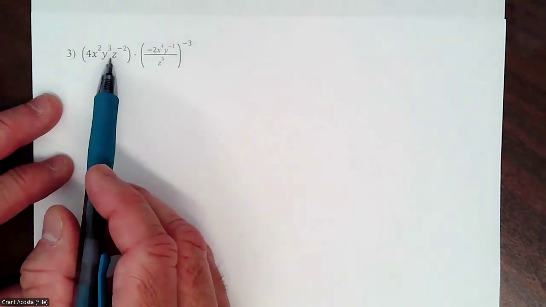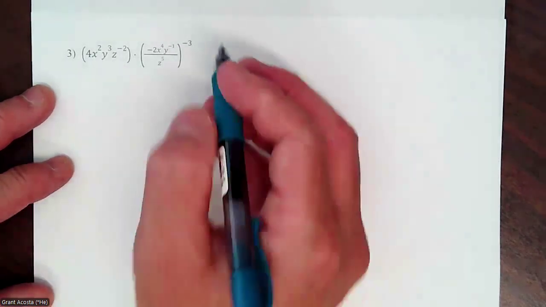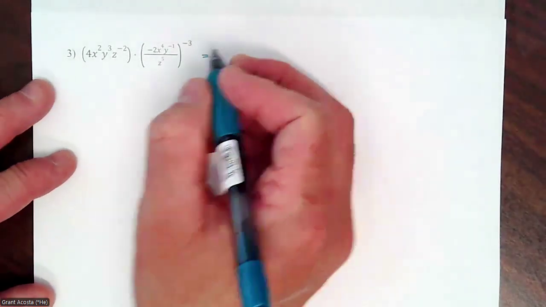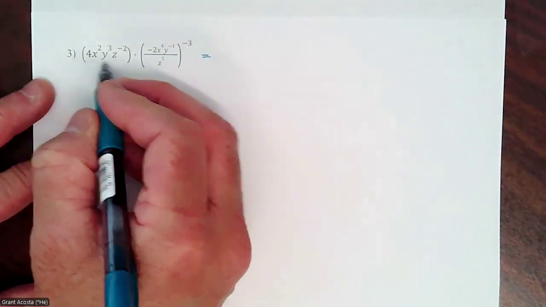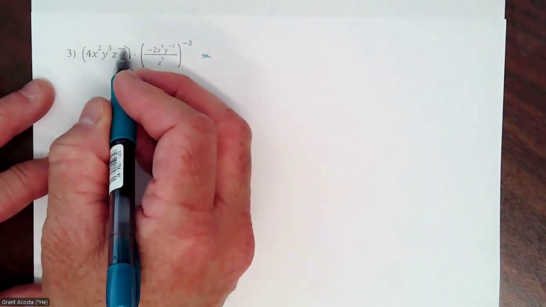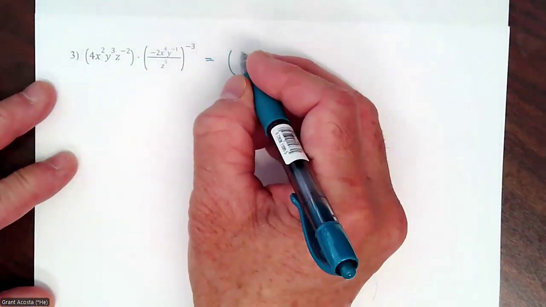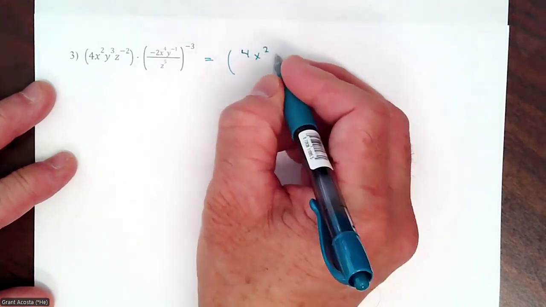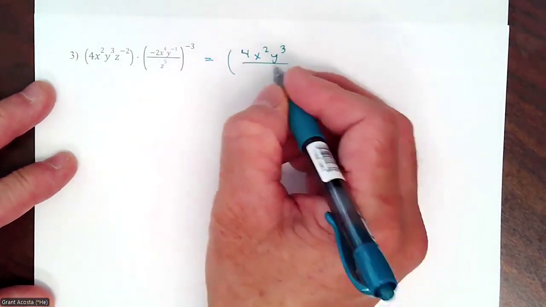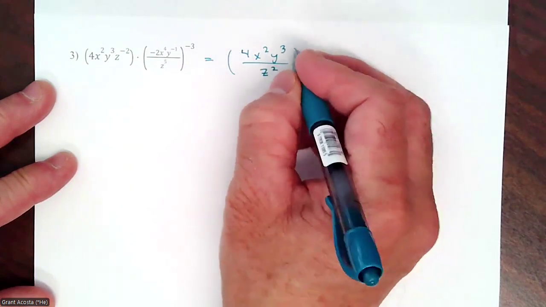we do want some negative exponents here. So maybe what I'll do again, there's more than one way to tackle this, but I'm thinking this first term right here, since the z is to the negative 2, I could turn that into a fraction. I could move that to the denominator. So that'll be over z squared.